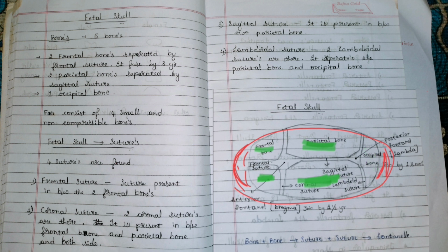And there are 4 sutures. Sutures are nothing but the place or the joint which joins 2 bones. This is a suture, this is a suture, this is a suture, because each joins 2 bones in one place, and this is known as a suture.